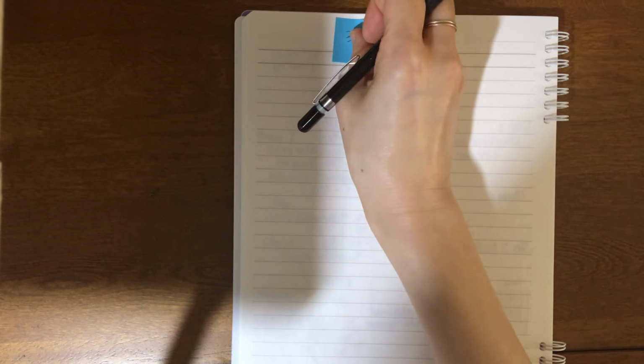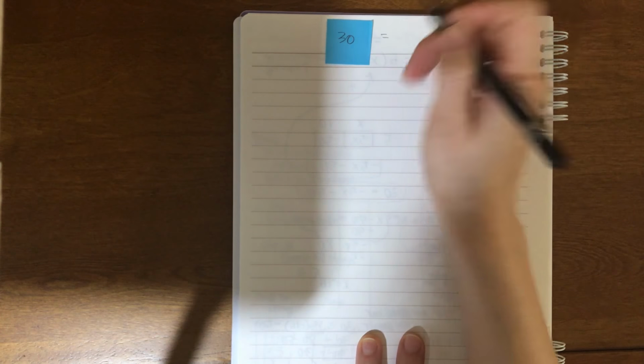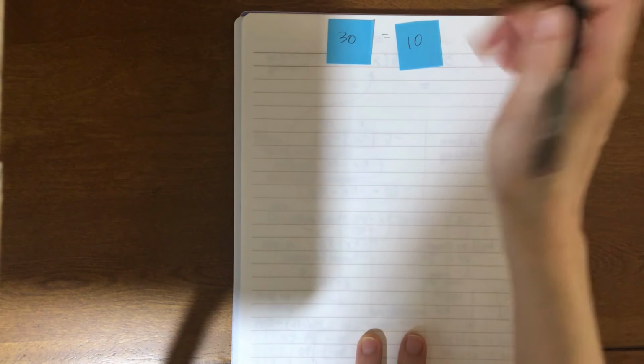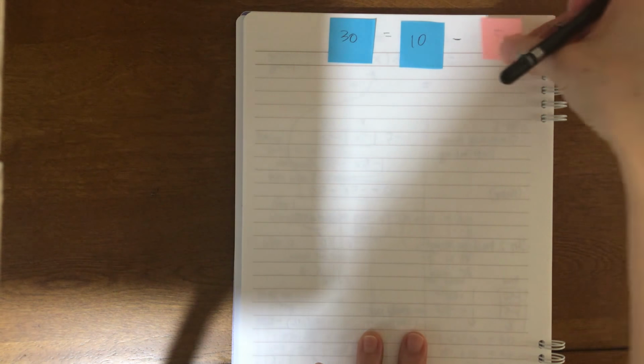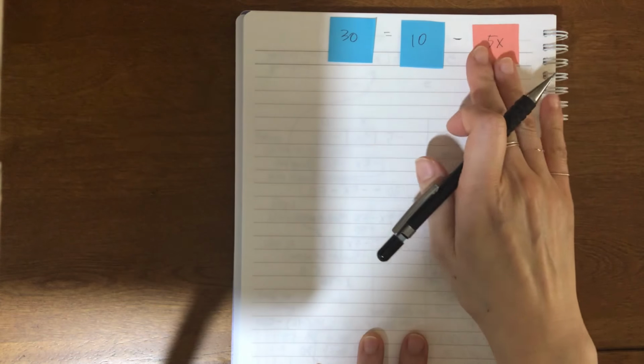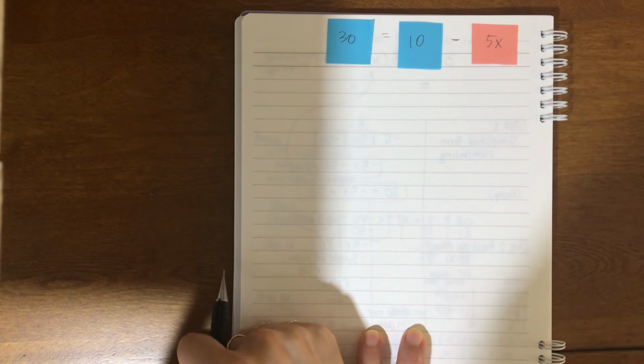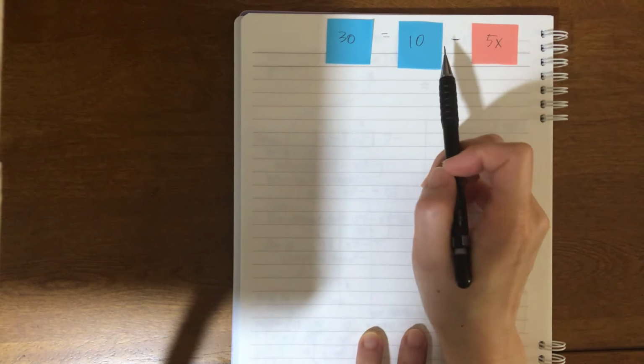Okay, class, so this is the third part in our series of the story of x. Today, for this particular part 3, we're going to start off with an equation that reads 30 equals 10 minus 5x. Right? Okay.